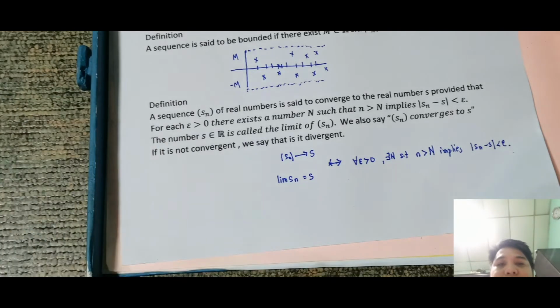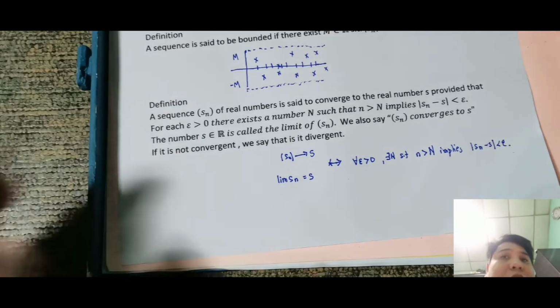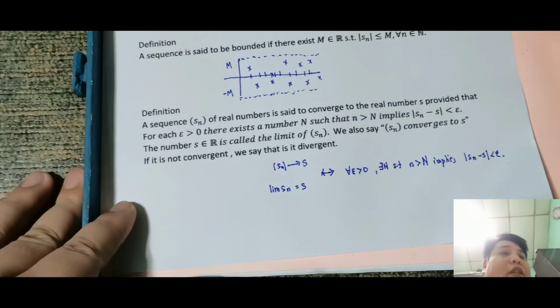So, ulitin ko lang ha. Ayun yung definition ng limit ng ating sequence. Okay, so tuloy tayo dun sa ating next topic.